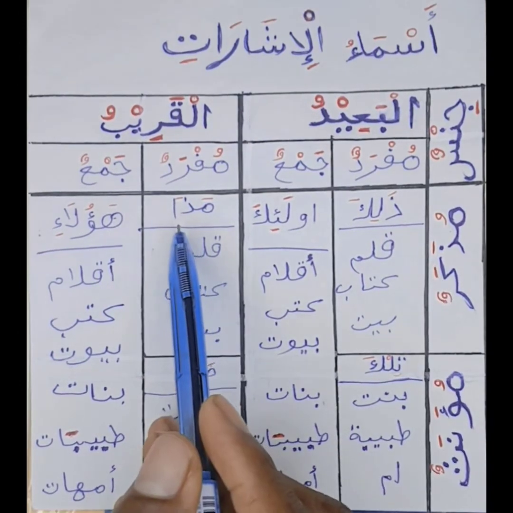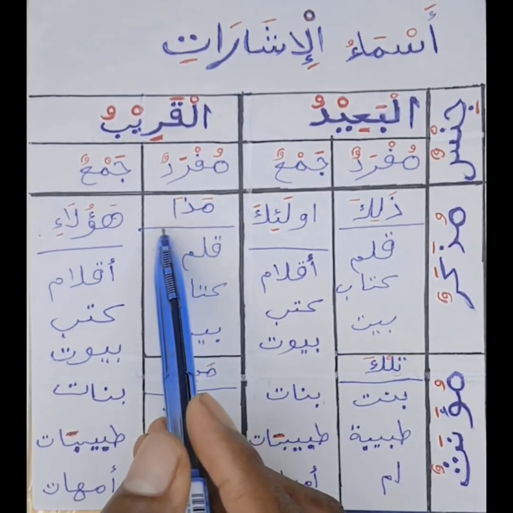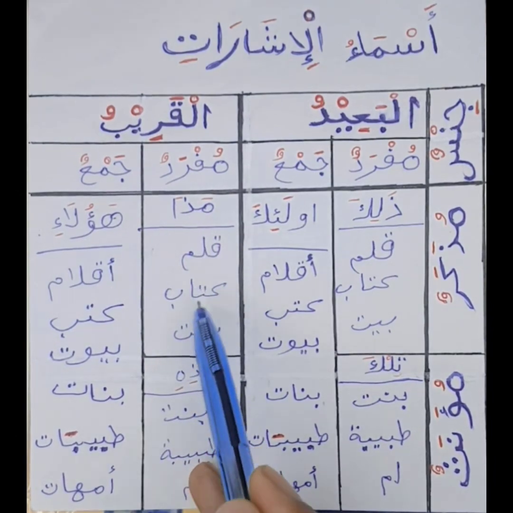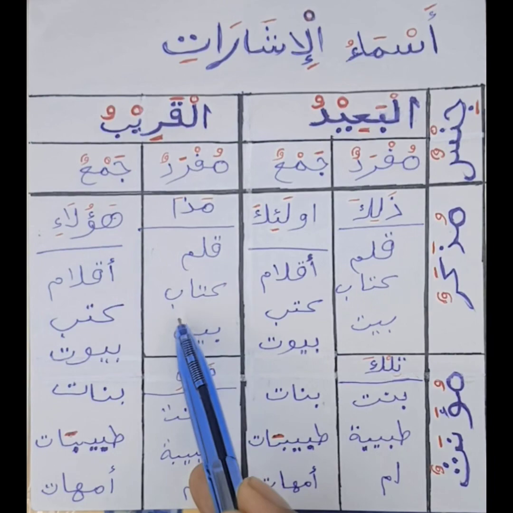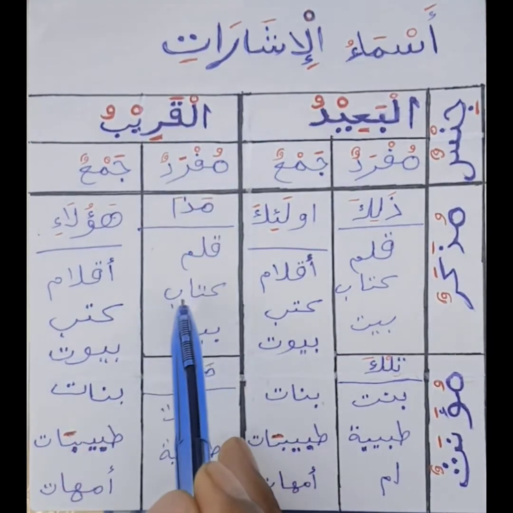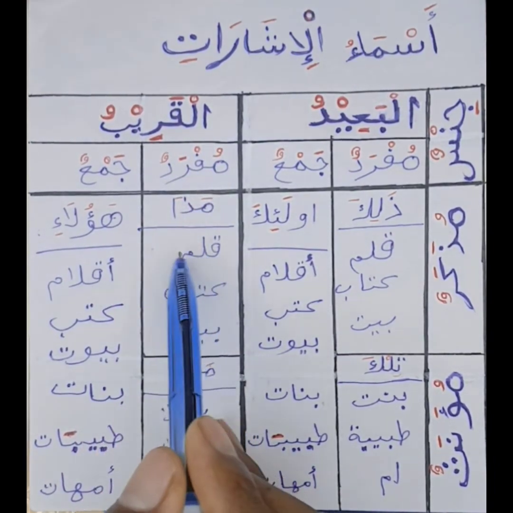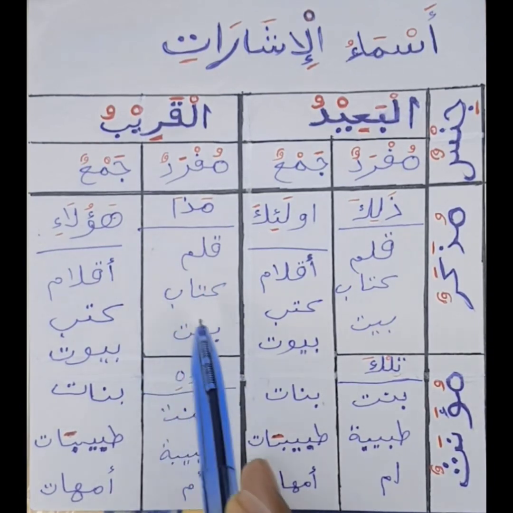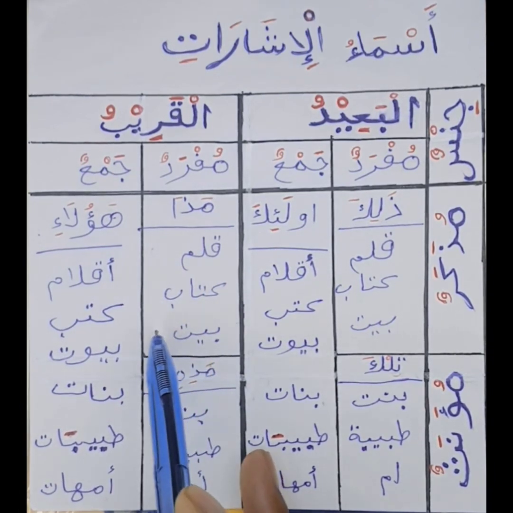It is closer to me, and that noun happens to be Mudhakkar, which is masculine, I use hadha as the demonstrative noun. Example: qalam, kitab, bayt. These are singular words and they are all masculine. If they happen to be closer to me, I'll use hadha. Hadha qalamun, this is a pen. Hadha kitabun, this is a book. Hadha baytun, this is a house.